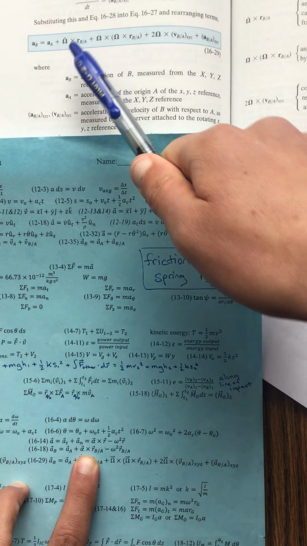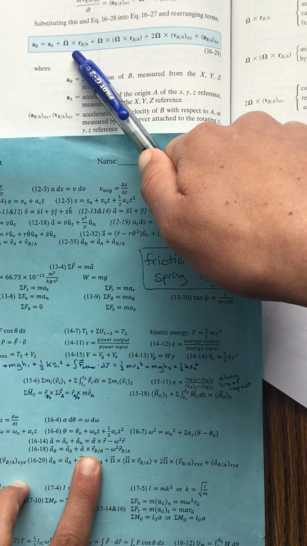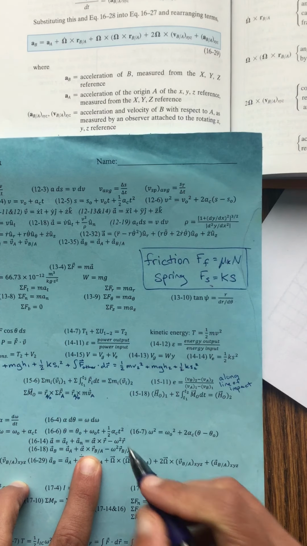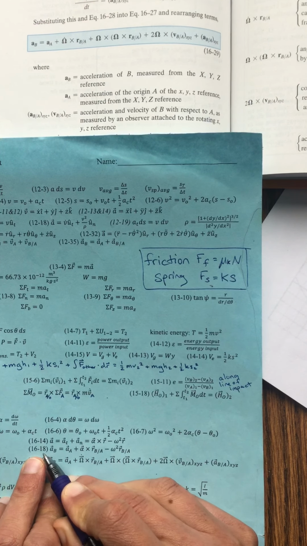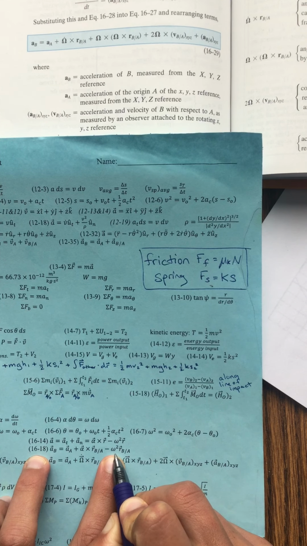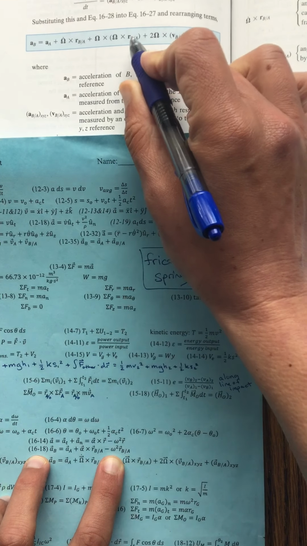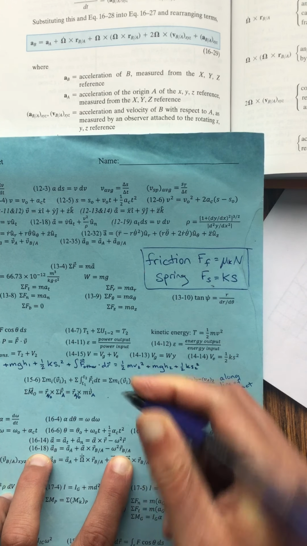So this cross product is related to this cross product here. Then I have omega crossed with r_BA. That would be what I have here. So if you go back to where they derived 16-18, the omega squared here came from the cross product of omega with omega and then crossed with r_BA. That gave us this here.